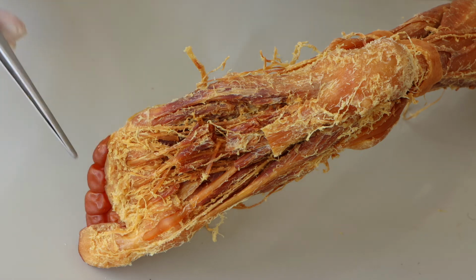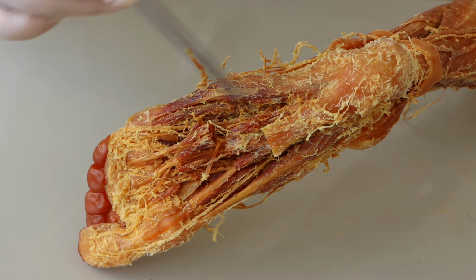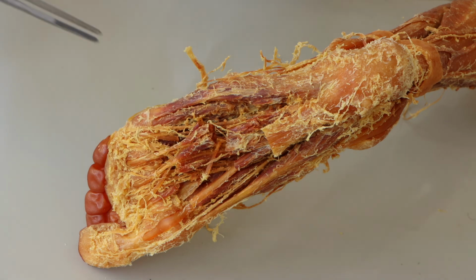The muscles of the big toe, as I mentioned, the dissection is very difficult, so I just mention the names of the muscles. There are three muscles. One is the abductor hallucis. This is the most superficial and the most medial muscle.